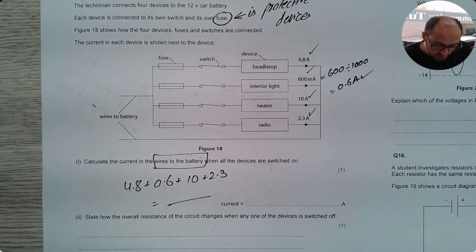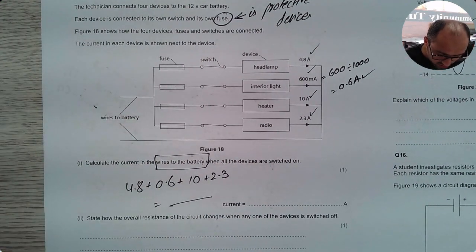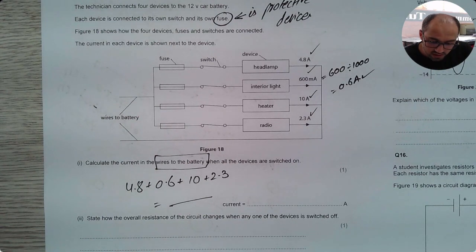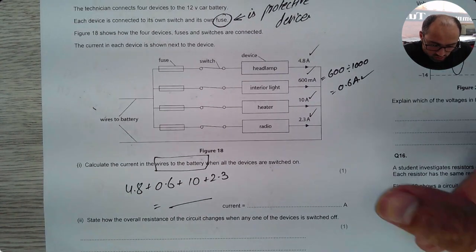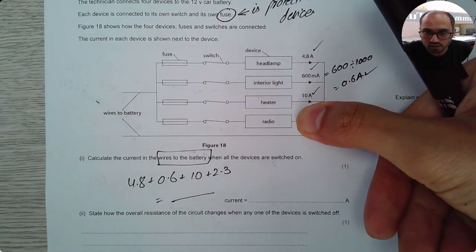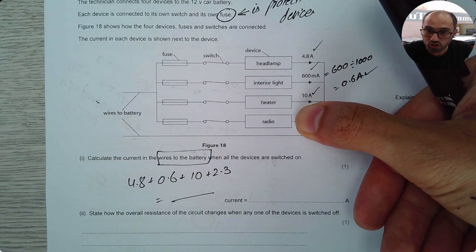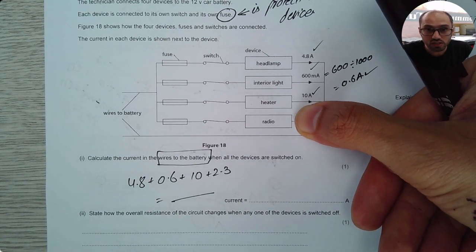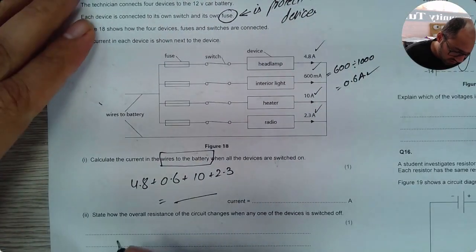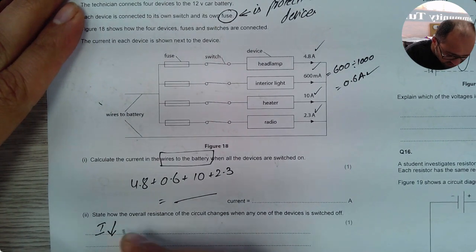Next question says state how the overall resistance of the circuit changes when one of the devices is switched off. So if I switch off this device, what will happen to this current? This current will disappear. If this current disappears, now I have less current. So if there's less current, that means the resistance has gone up. So I can say current will decrease, therefore resistance will increase.